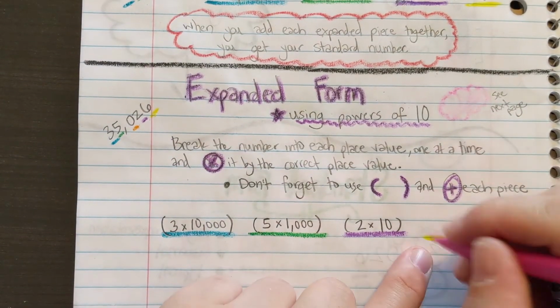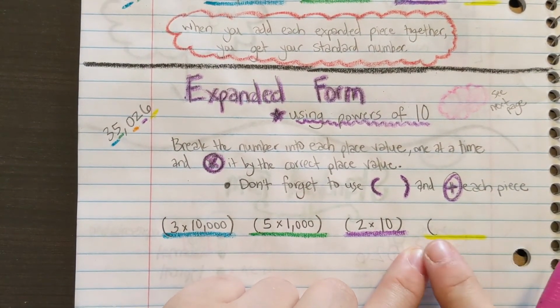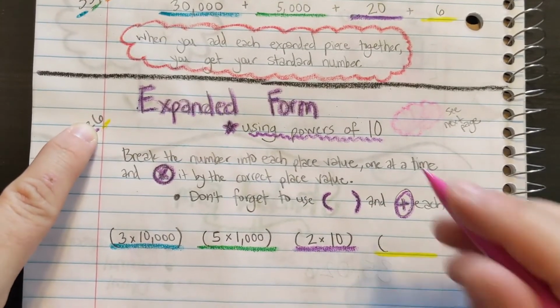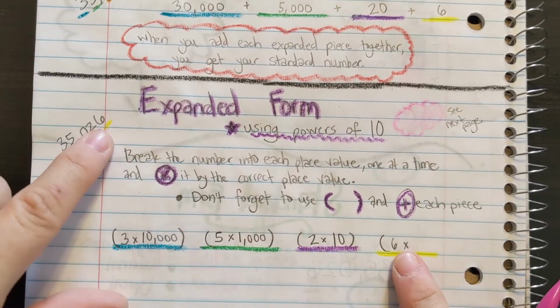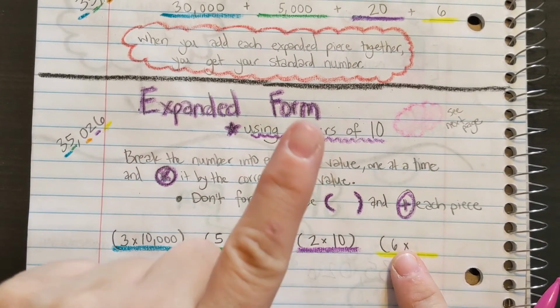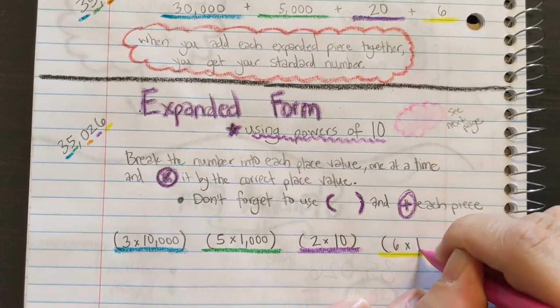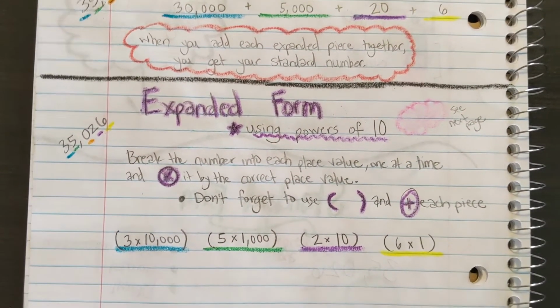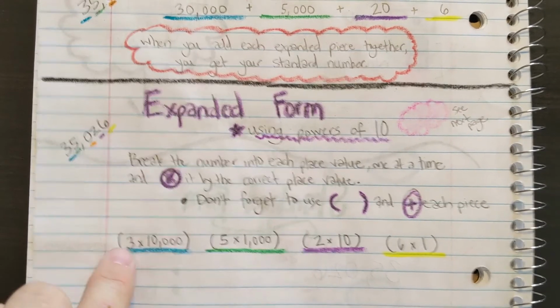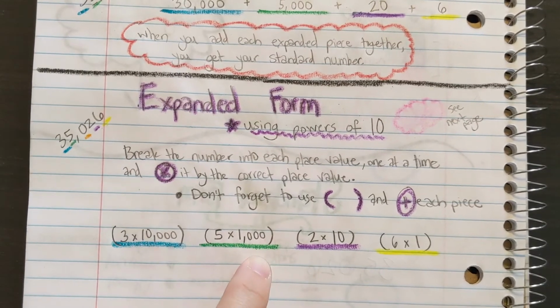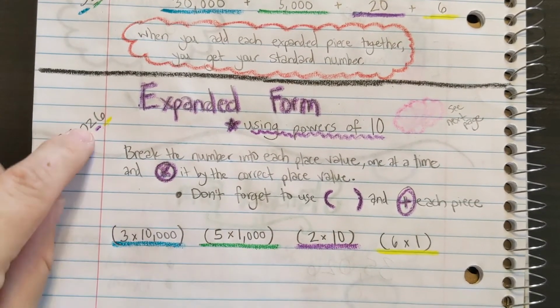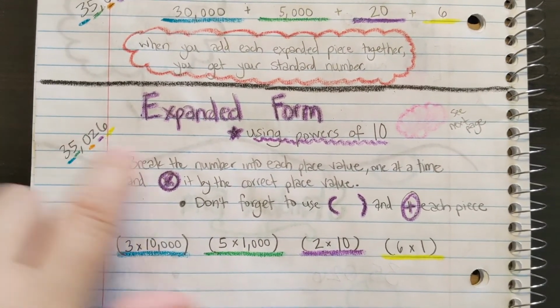And the last one is yellow, and I have to do something with that because it's not a 0. I begin with parentheses. I use the digit 6. I times it by the place value it's in. The 6 is in the ones place value. So I just times it by 1 and close the parentheses. So I've used the parentheses for all the colors. I have 3 times 10,000, 5 times 1,000, 2 times 10, because I don't have to do anything with a 0, and 6 times 1.